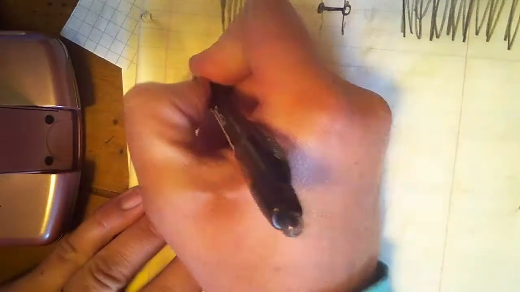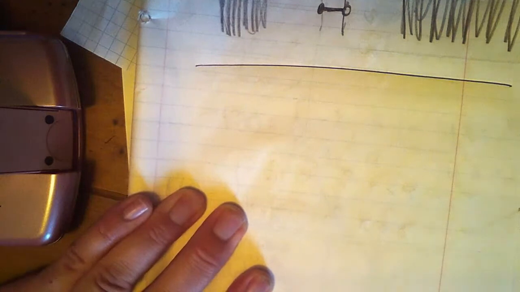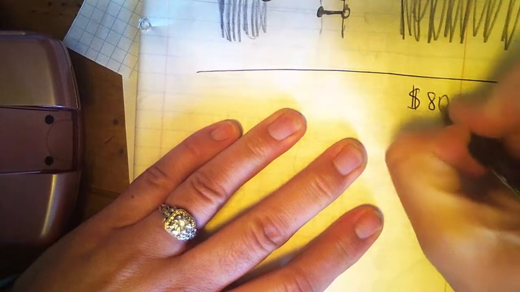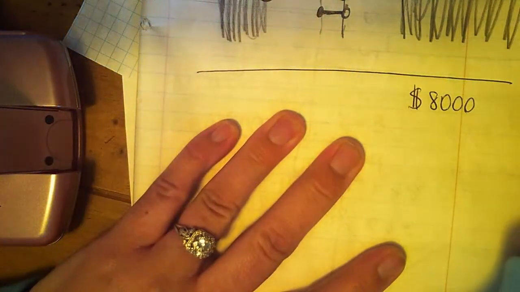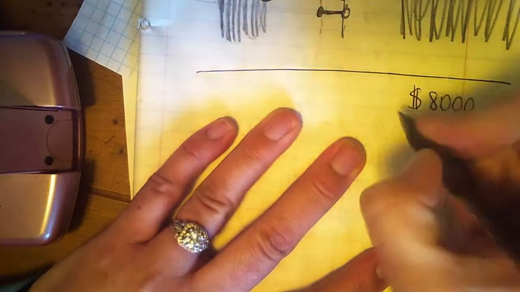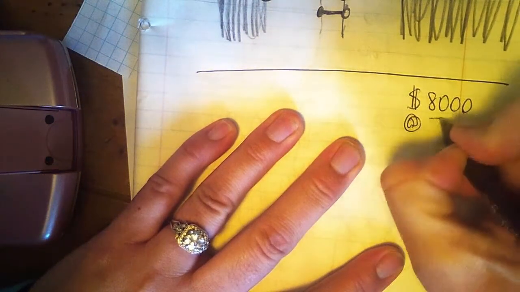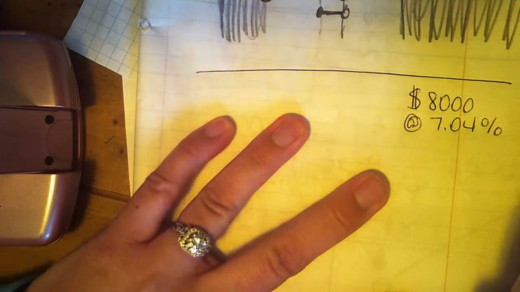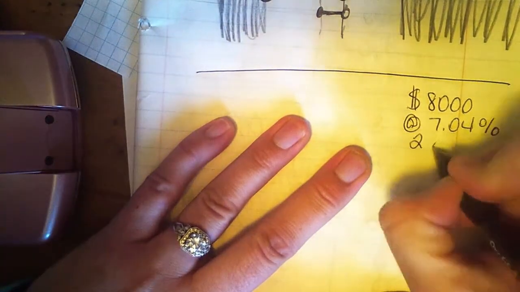All right, so to pick this up, we now have basically the same setup. I've got $8,000 at 7.04%, and it's compounded continuously for 2 years.